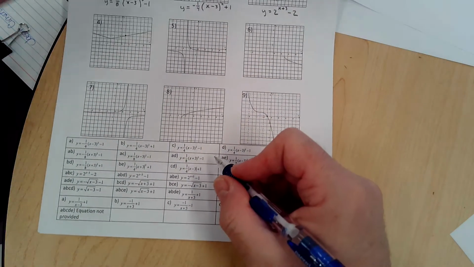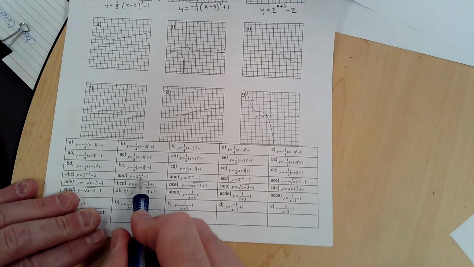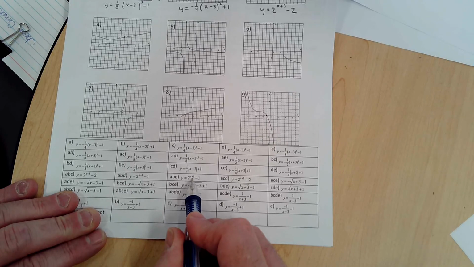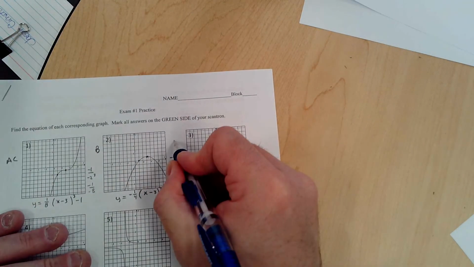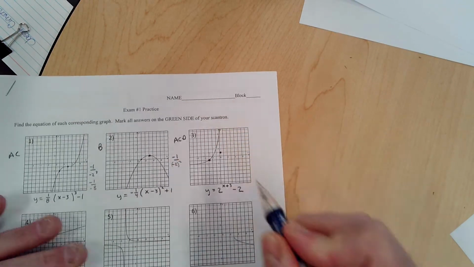Head down below here, 2 to the x plus 3. Looking for 2 to the x plus 3, then minus 2. There it is right there, ACD.